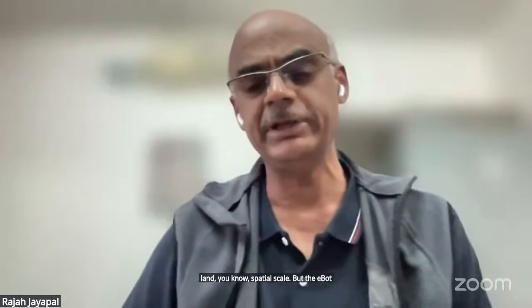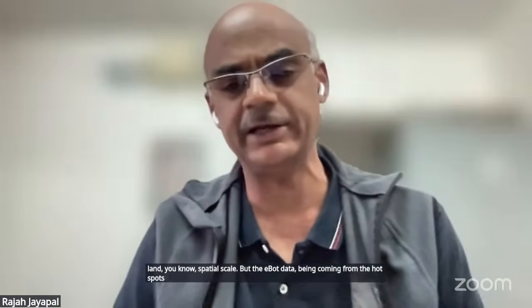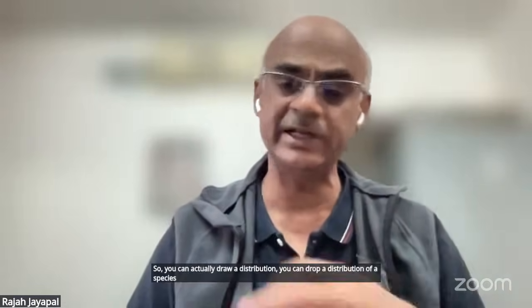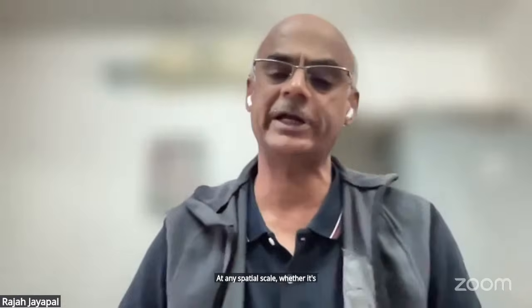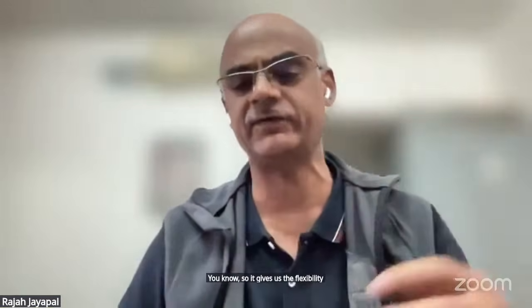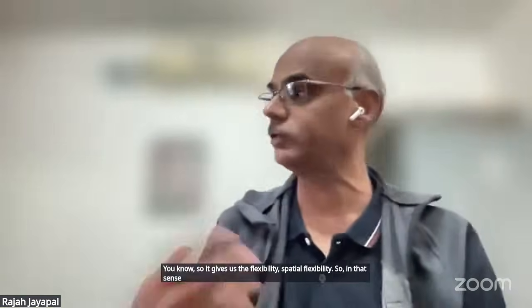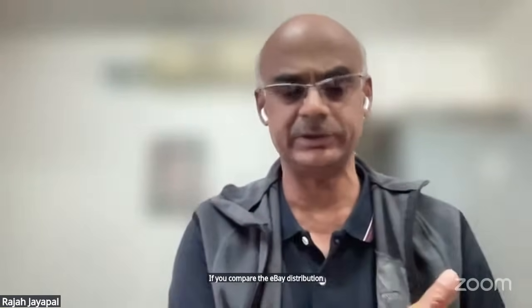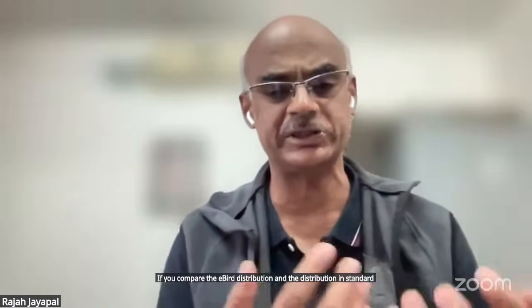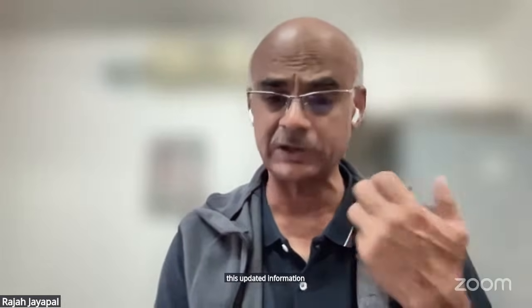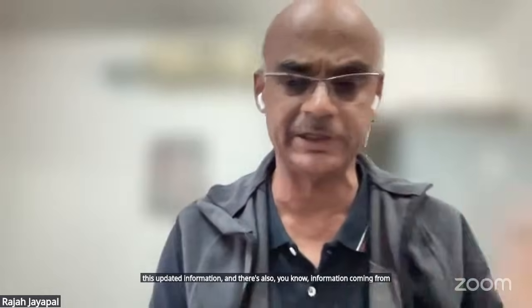But eBird data comes from hotspots, and it's very fine scale. So you can draw up a distribution of a species at any spatial scale, whether it's 10 kilometer by 10 kilometer, or 25 by 25 kilometer, or 100 kilometer. So it gives us spatial flexibility. In that sense, eBird data is more accurate, and also more updated. You'd be surprised that if you compare the eBird distribution and the distribution in standard field guides, for quite a few species the eBird data will be more accurate because there's updated information, and also information coming from areas unexplored in the past.